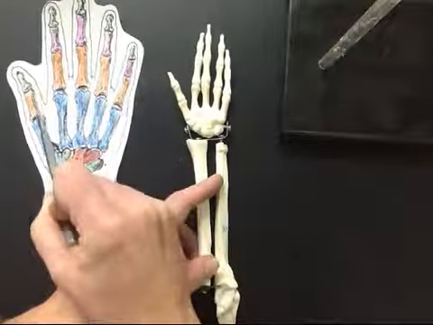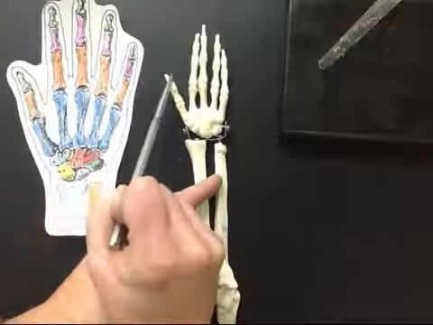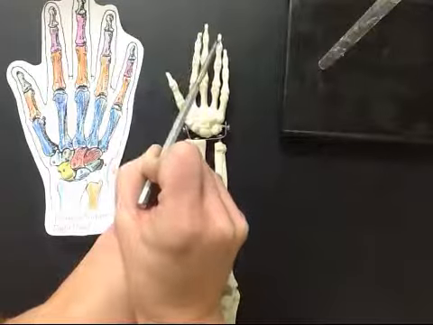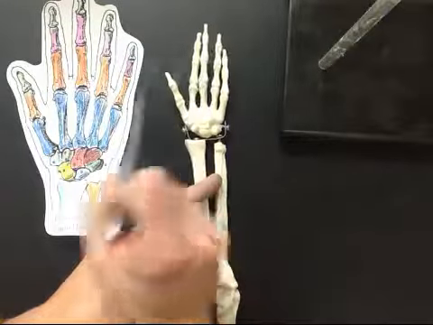And then finally the last one is called distal. Distal phalanx 1, distal phalanx 2, distal phalanx 3, distal phalanx 4, and 5, again with Roman numerals.